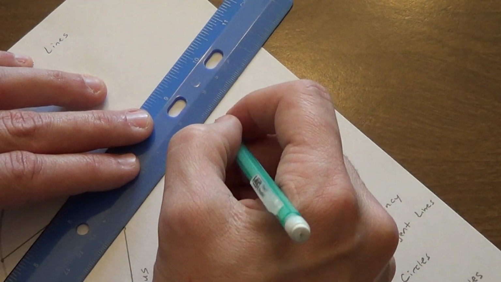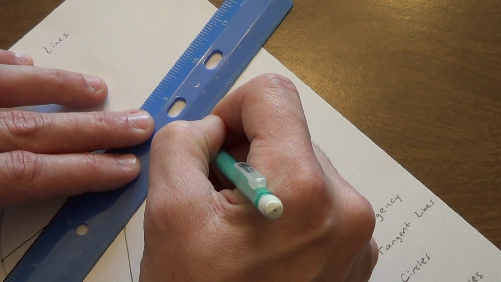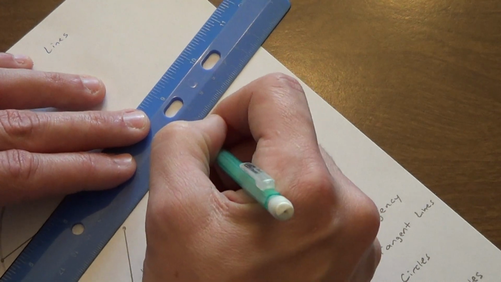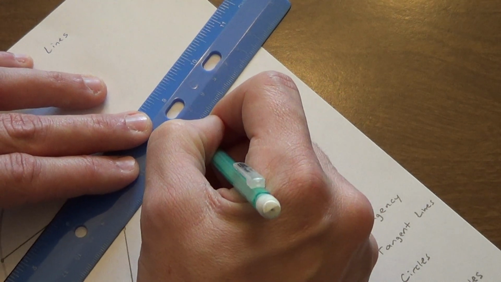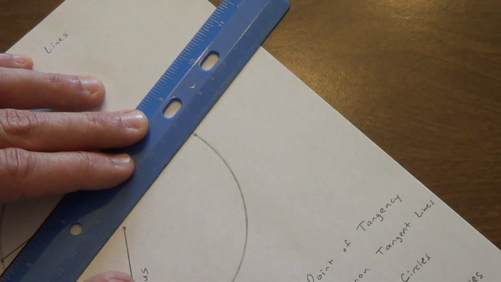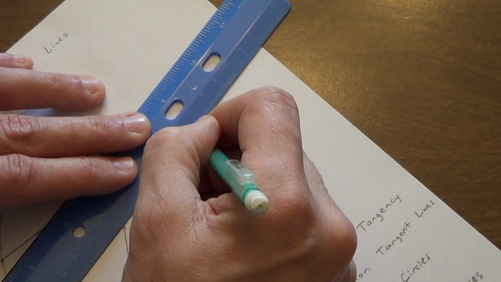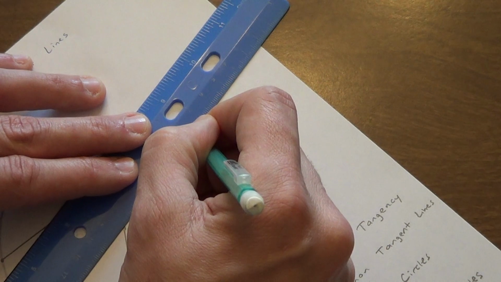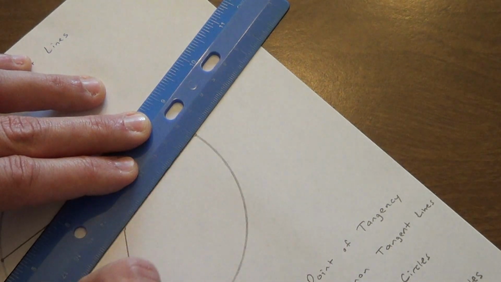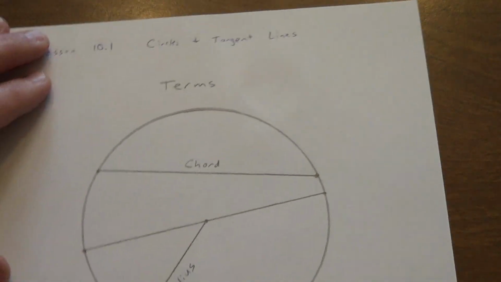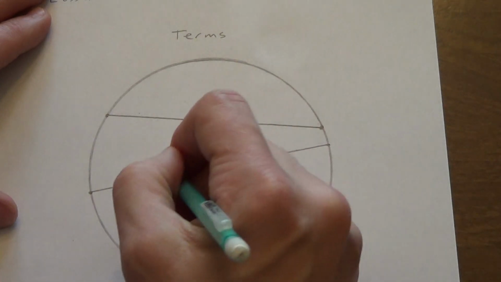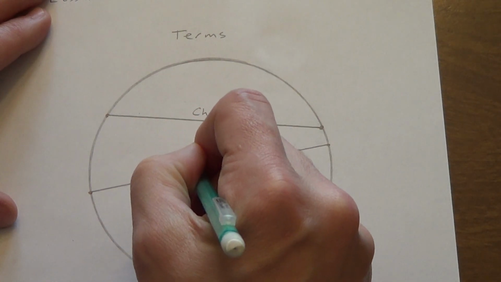A diameter is just a chord, but it's a special chord. It's a chord that passes through the center point of the circle. A diameter is just a chord that passes through the center point of a circle. So this whole thing here is called a diameter.